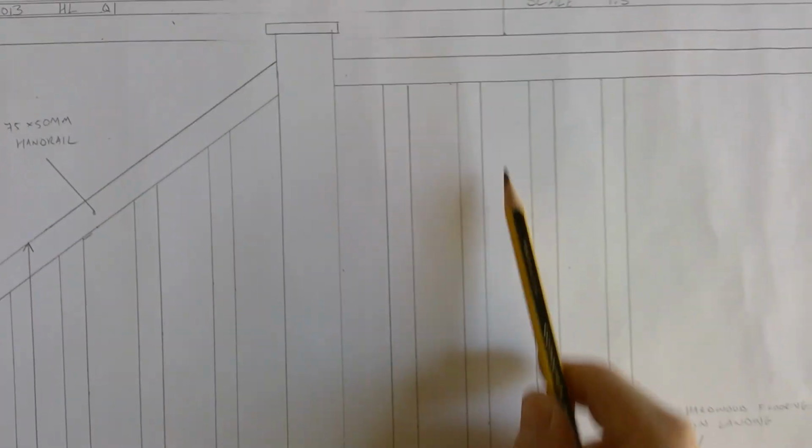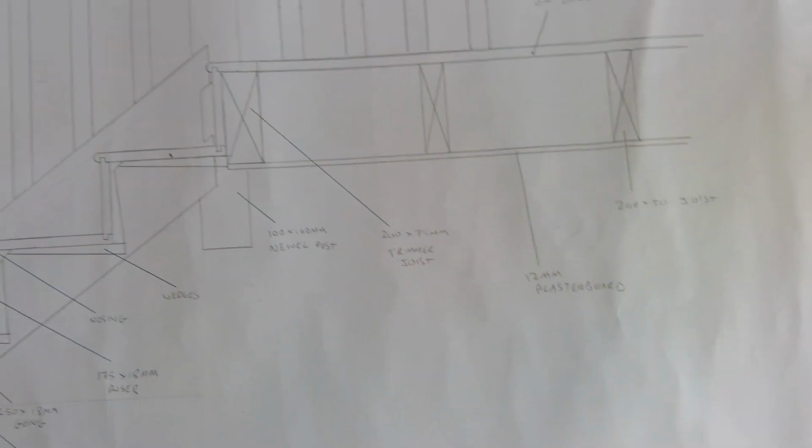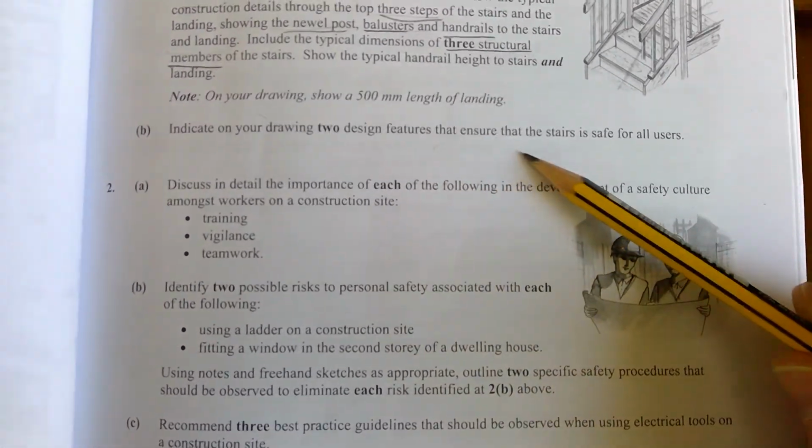There's your ballast rod going all the way up. The top of my newel post, I kept it nice and simple, handrail going along there. The part B asks for some safety features. If I go to part B there, it says indicate on your drawing 2 design features that ensure the stair is safe for all users.